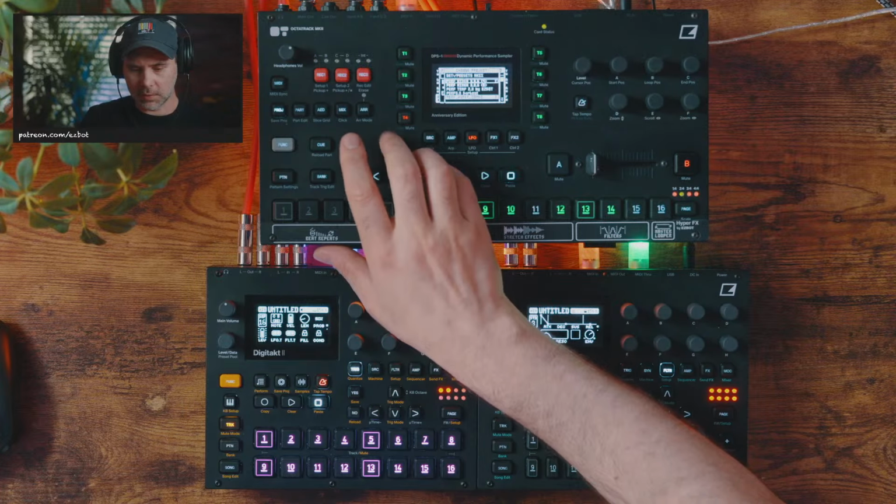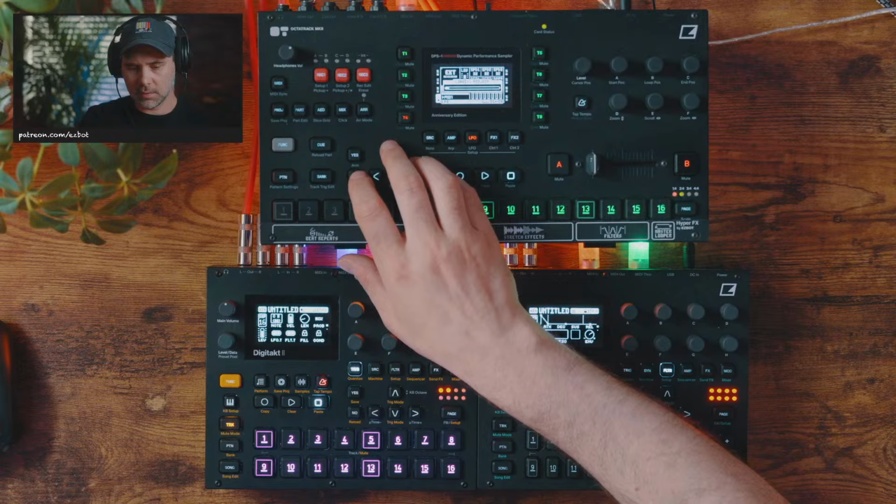Here, I'll show you the original template.